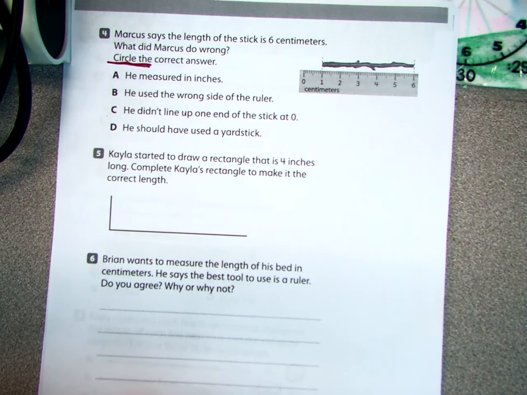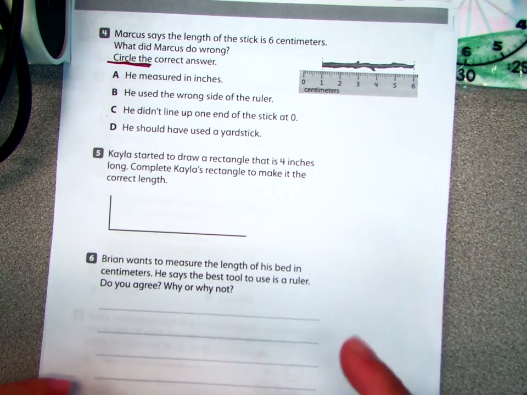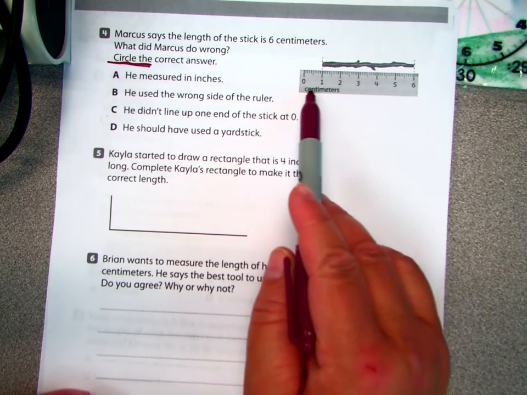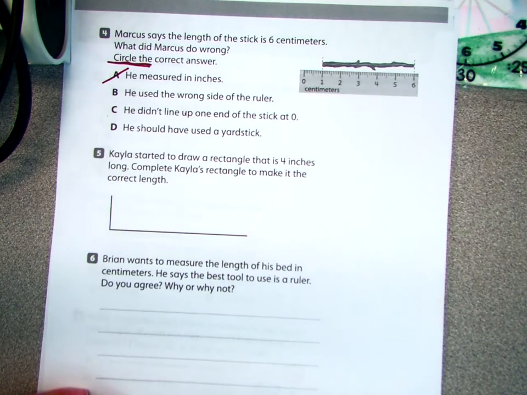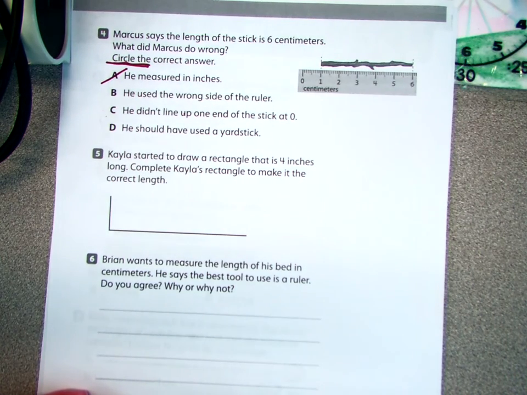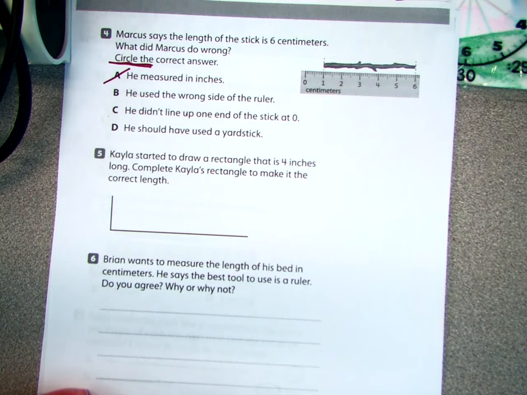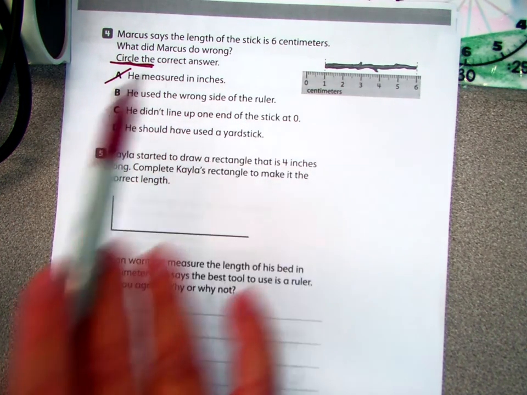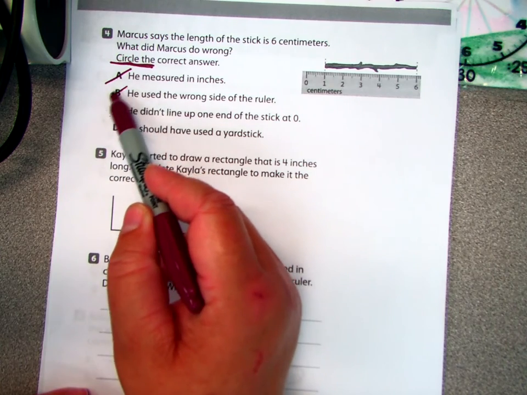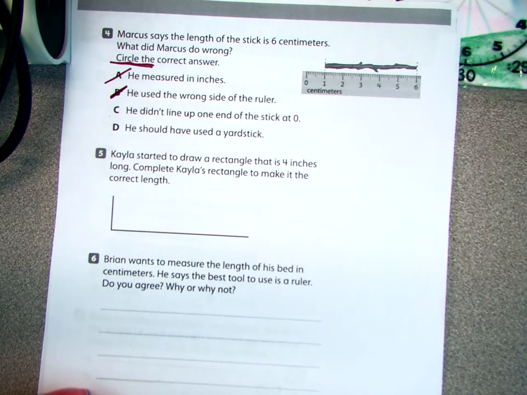A. He measured in inches. Well, is that correct? No, because right here it says on the ruler centimeters. So you can mark that one off. That can't possibly be an answer. B. He used the wrong side of the ruler. Did he use the wrong side? Because it says centimeters here in the question. So that possibly can't be.